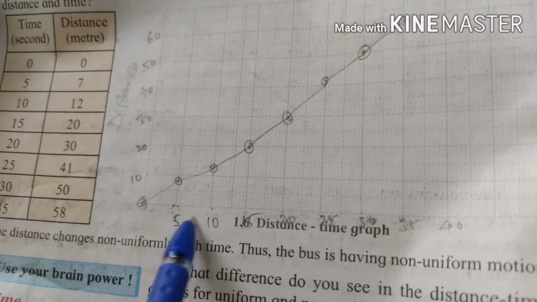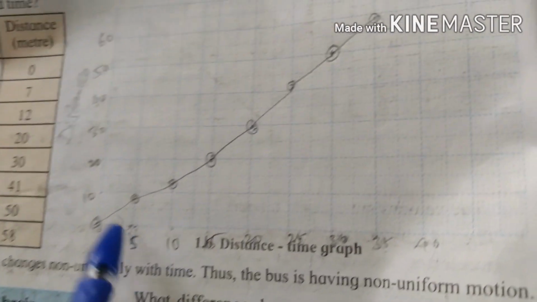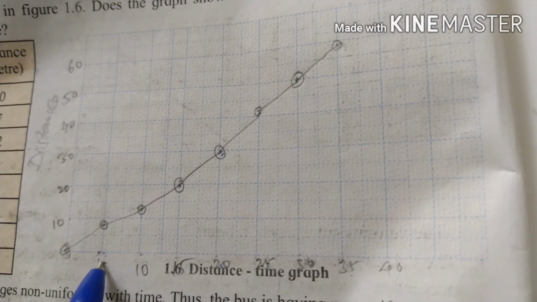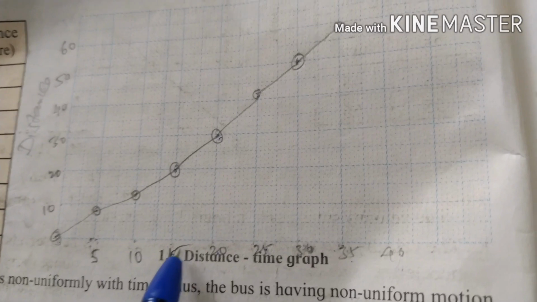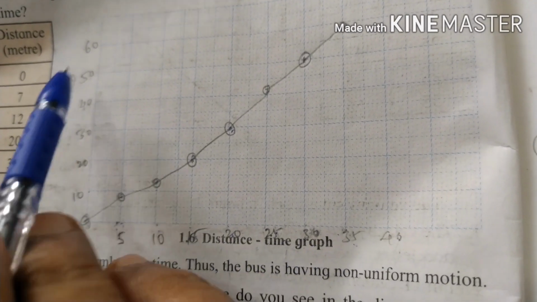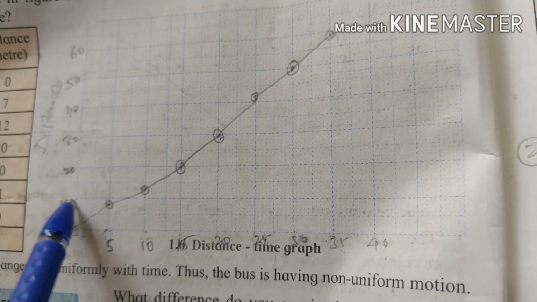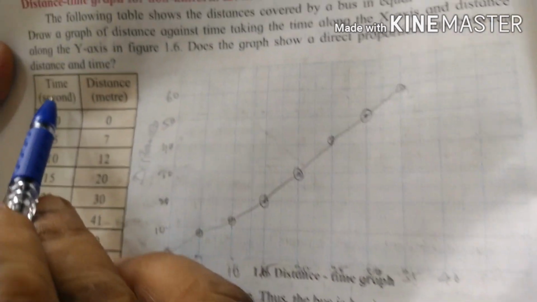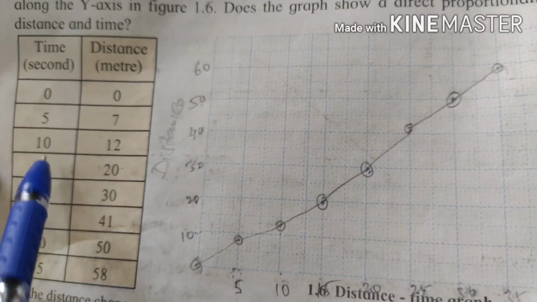Now you see here, on the x-axis we have taken the time, and on the y-axis we have taken the distance. Here 1 centimeter is 5 seconds. Then 10 seconds, 15, 20, 25, 30, 35, 40. On the y-axis we have taken 1 centimeter as 10 meters, 20 meters, 30 meters, 40, 50 and 60. Now let us see, from this table we will plot the graph.